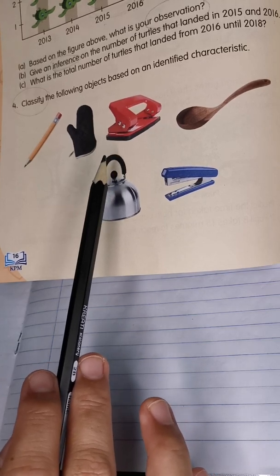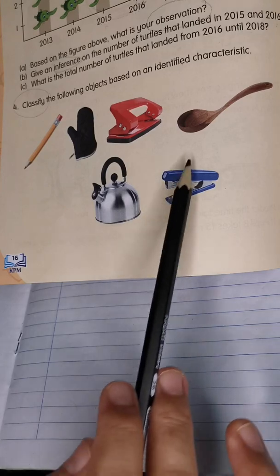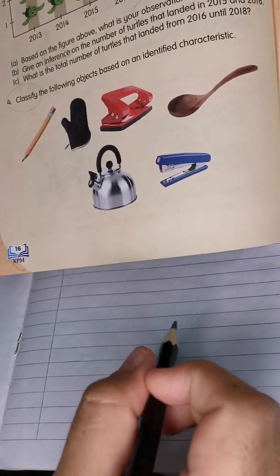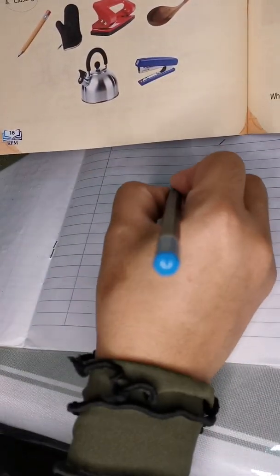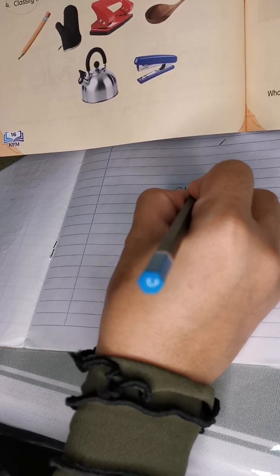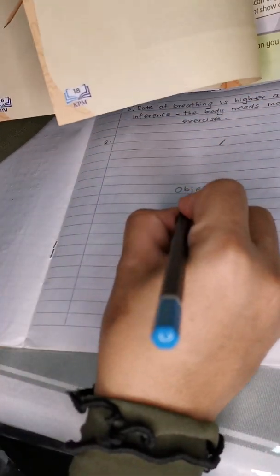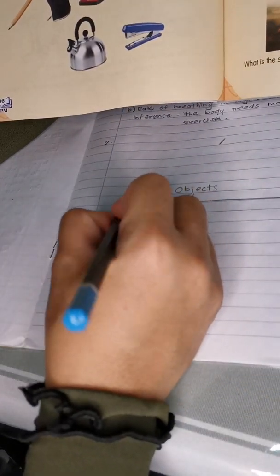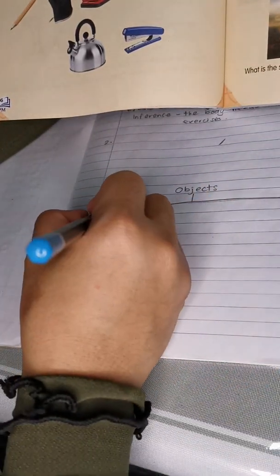So you can answer these questions by making a tree map. Okay, make a tree map. Boleh buat jawapan dia dalam bentuk peta pokok. Okay, peta pokok, ingat lagi peta pokok? Okay, I give you examples of peta pokok. Okay, you write down objects, and then you classify into 2 groups. Okay, use your ruler. Okay, and then you can divide by 2 groups.